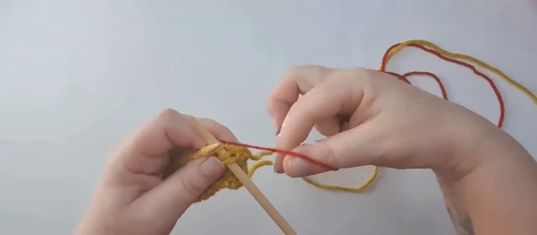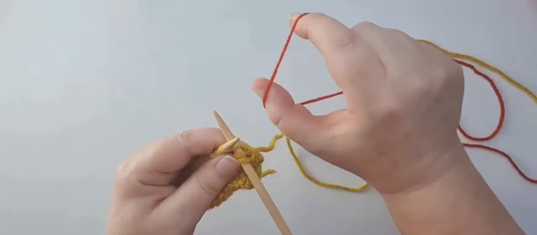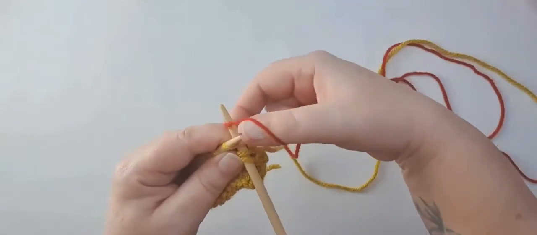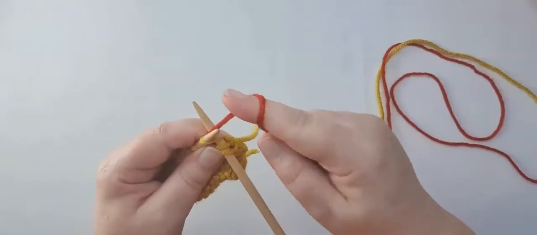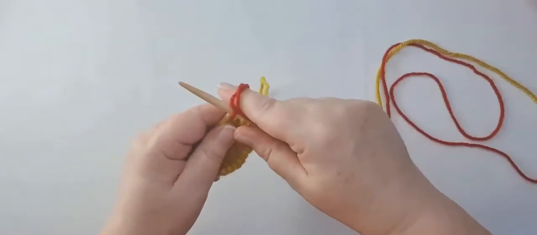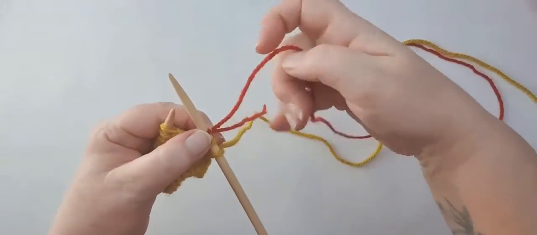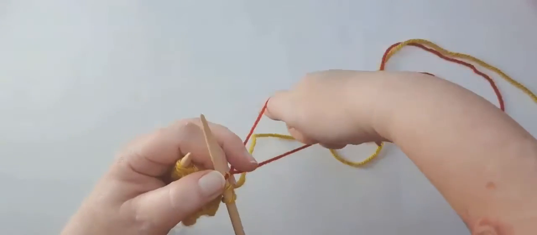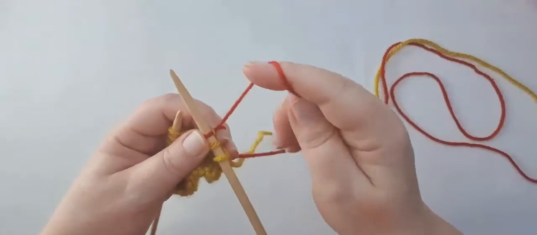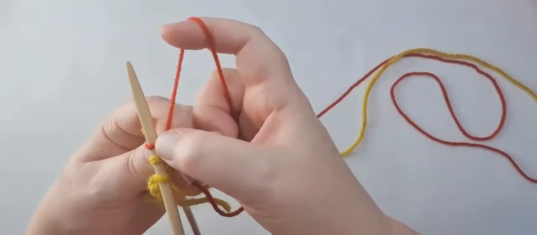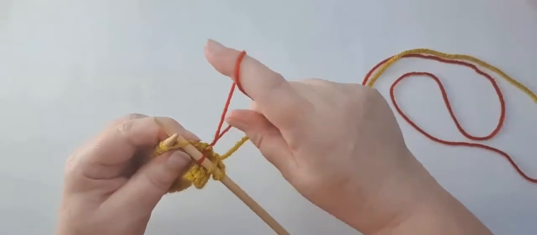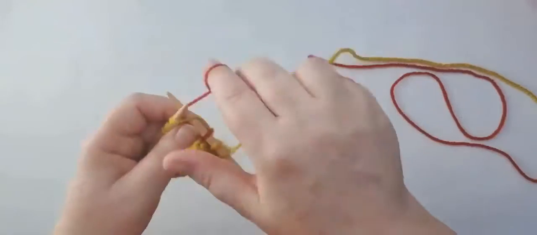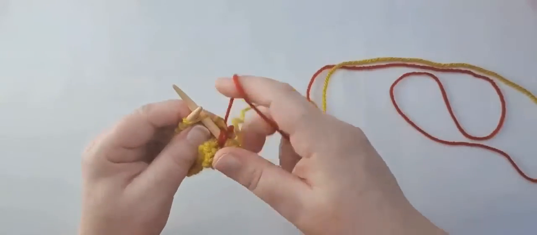So we take our new colour yarn over the right hand needle, hold both of the yarns and knit, and now we do a twist at the back just to butt that working yarn up tight to our needle. And now I'm going to knit the 5 red stitches that the pattern has told us to knit.